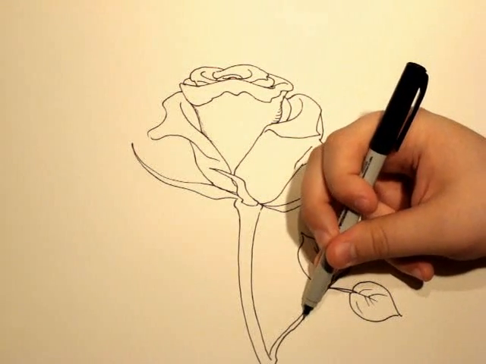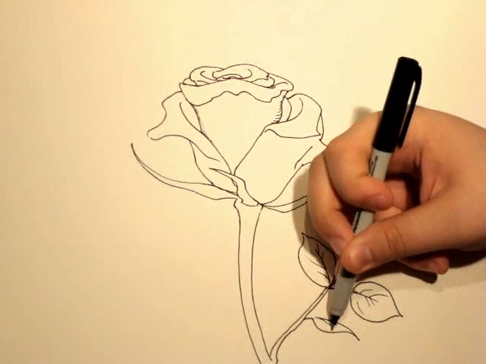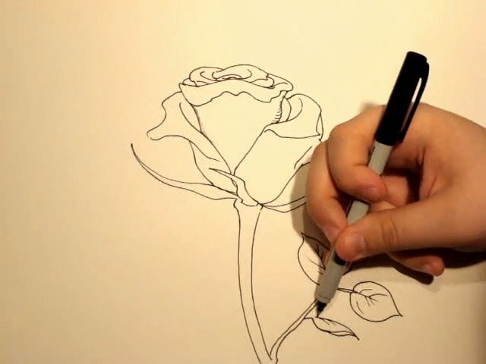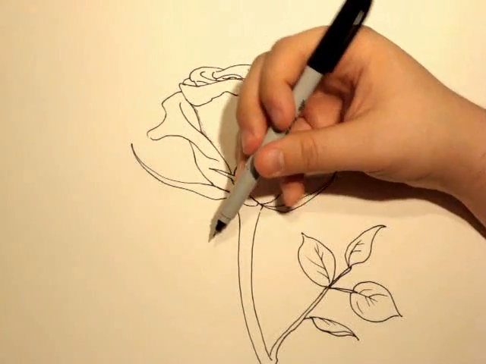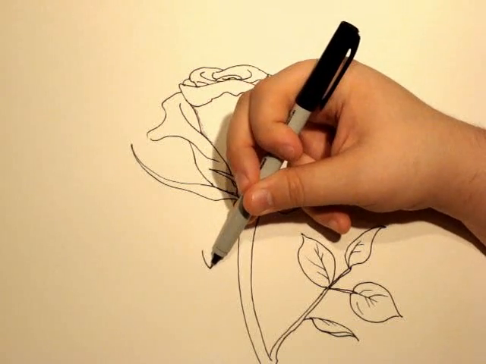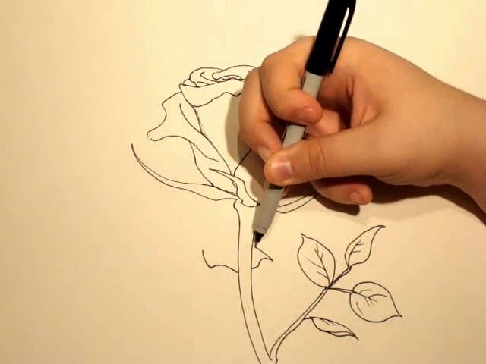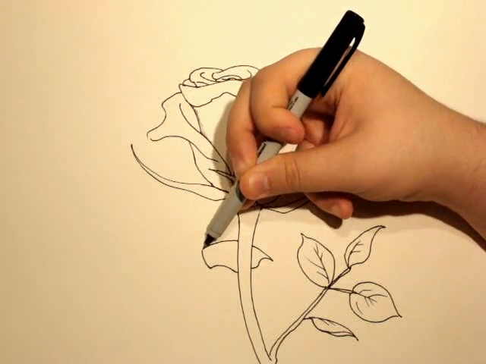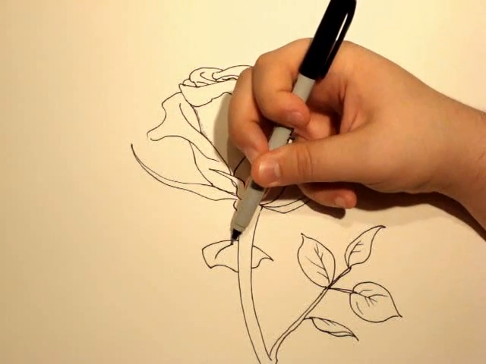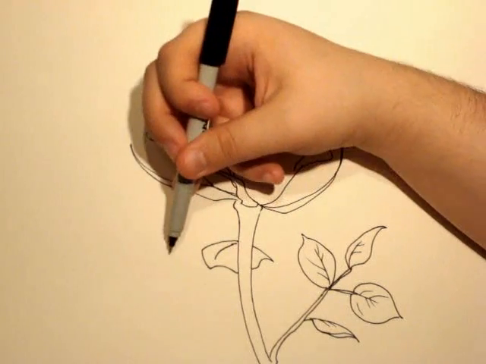Sometimes there's another leaf just sitting out there. See, it's folded downward. And here's going to be some leaves behind the main stem. This one is bigger, but it's going away from the camera since it's behind the rose.